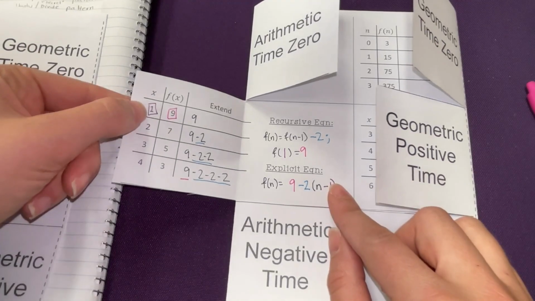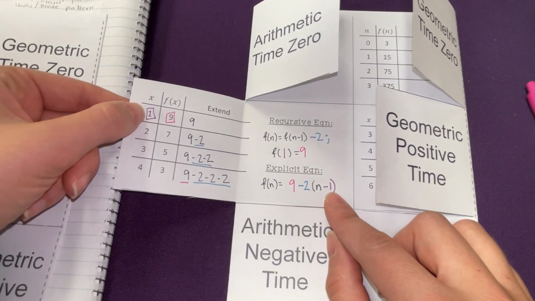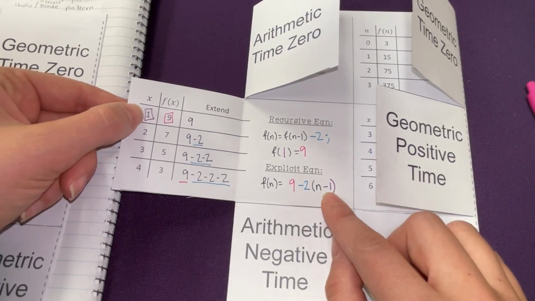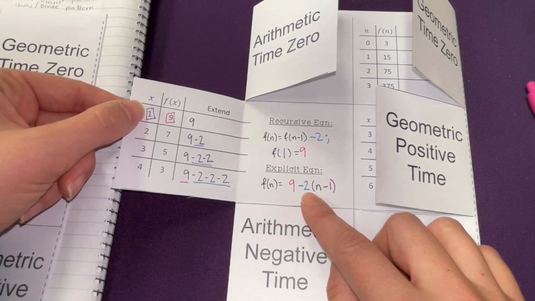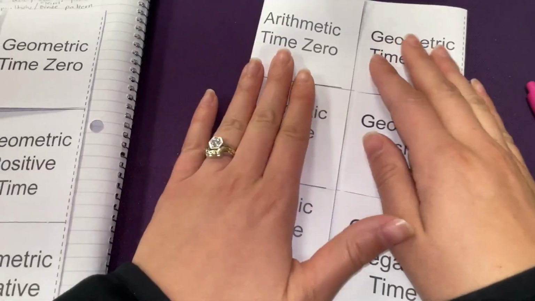Okay, so again, you always want to do the opposite of the start time if it's not 0. So if it's a positive 1, you want to write minus 1 inside of that parentheses. And again, they're regular sized because we have adding or subtracting for our variables. Okay, so the next one here.